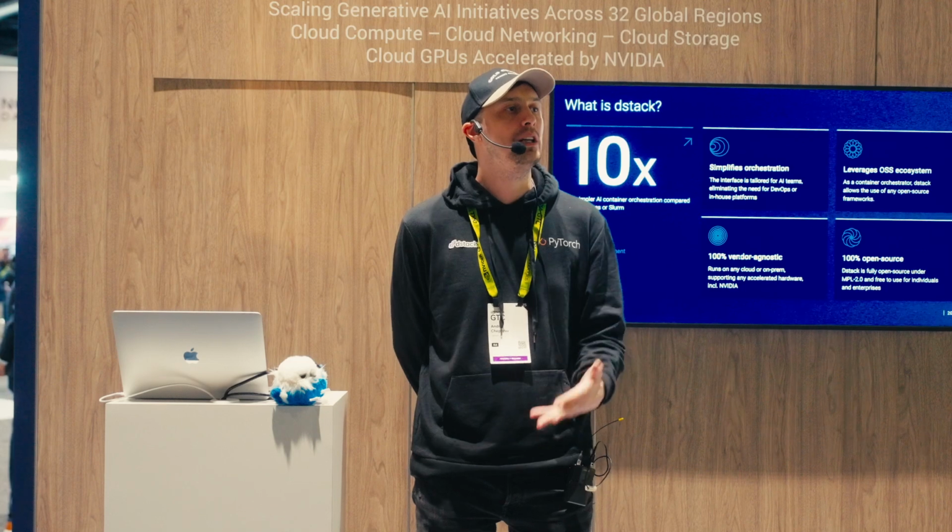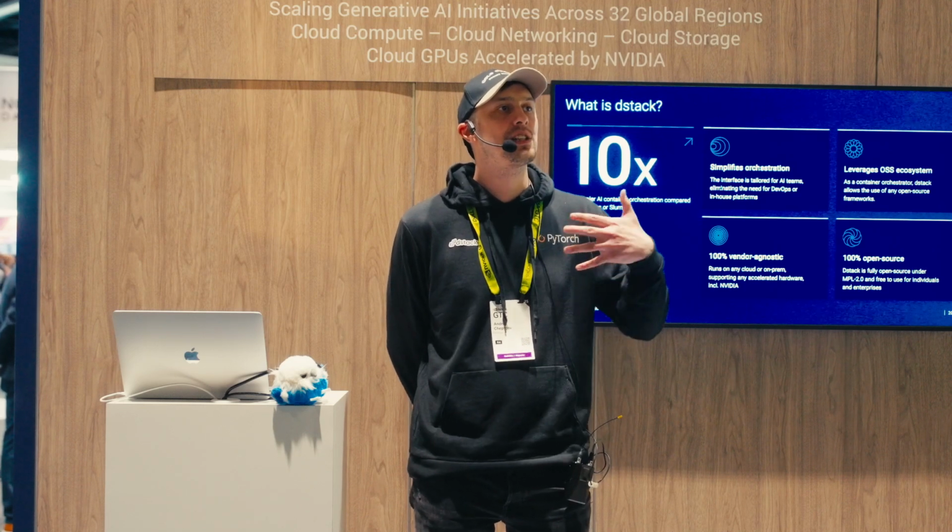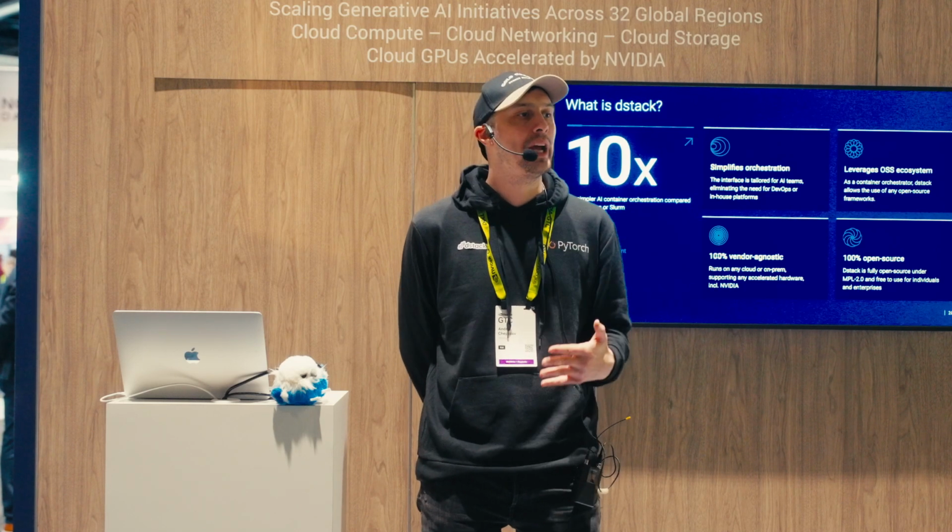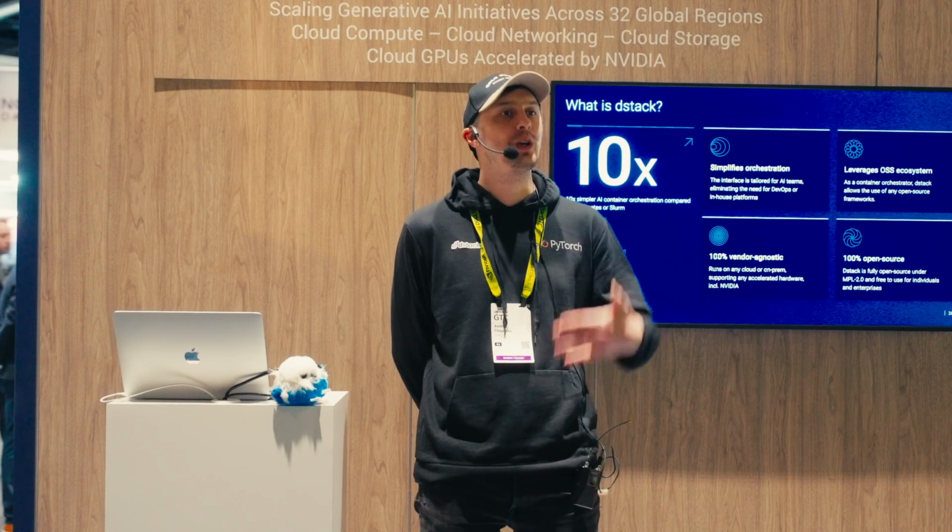And of course, we all know Kubernetes is the de facto standard, and it's supported by every cloud platform. However, if you ever worked with Kubernetes, you know that Kubernetes is built for SRE and DevOps, and its interface is tailored for production-grade deployments. That's why it's really great at deploying software, web services, and at scaling it.